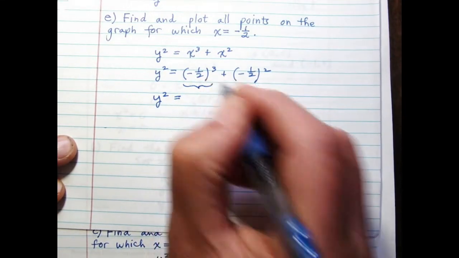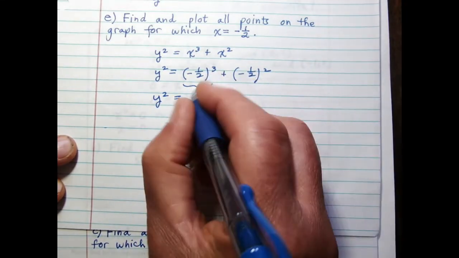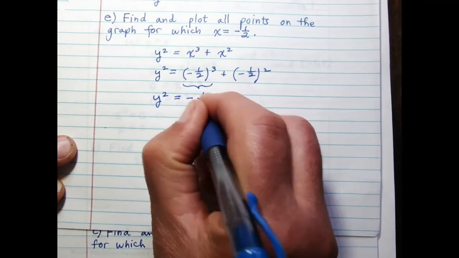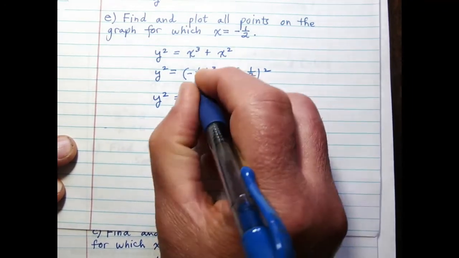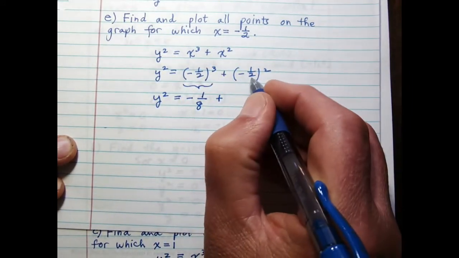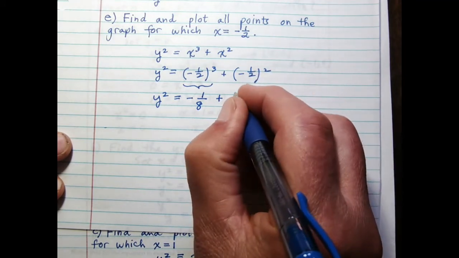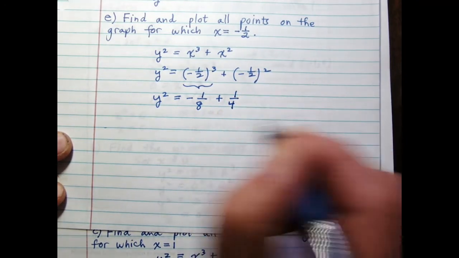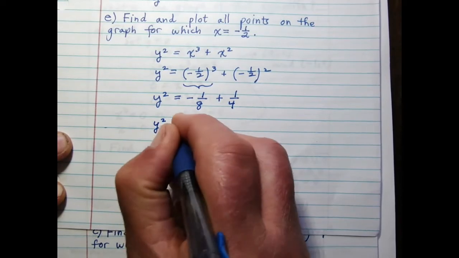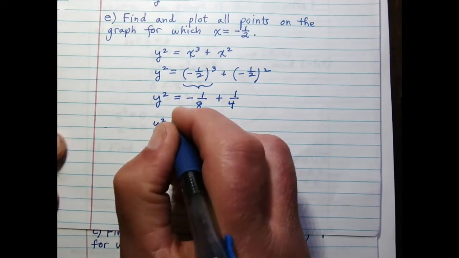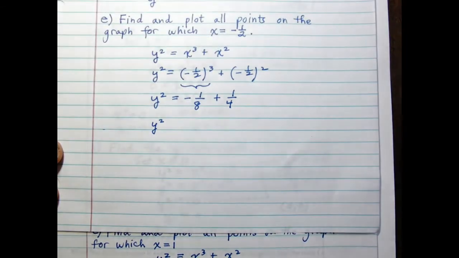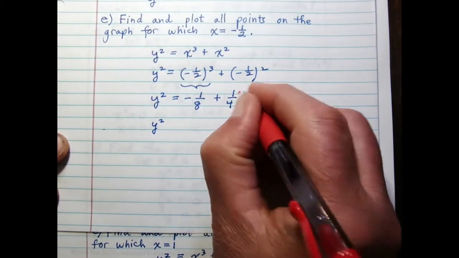Now, negative 1/2 cubed is negative 1/8, negative times negative times negative, but negative 1/2 squared is going to be positive 1/4. And I guess I would add those two together before I would try to take square roots.